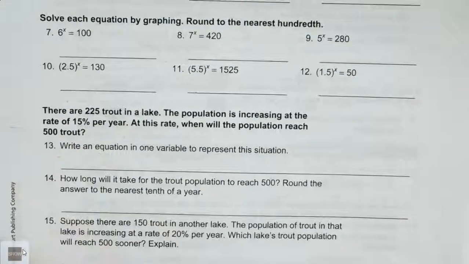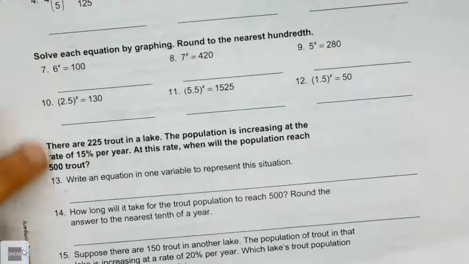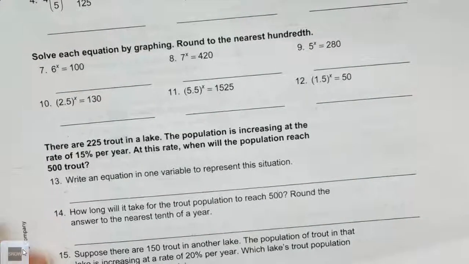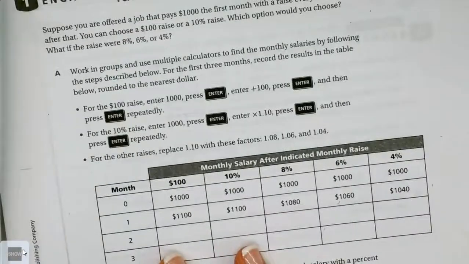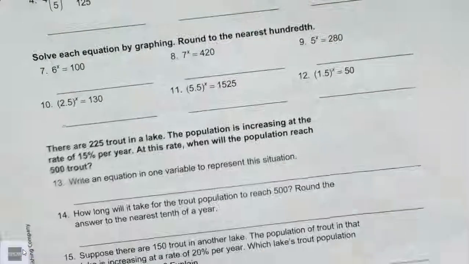In terms of your homework, you guys are going to do page 531 and 532. So, workbooks pages 531 and 532 in your additional practice pages.